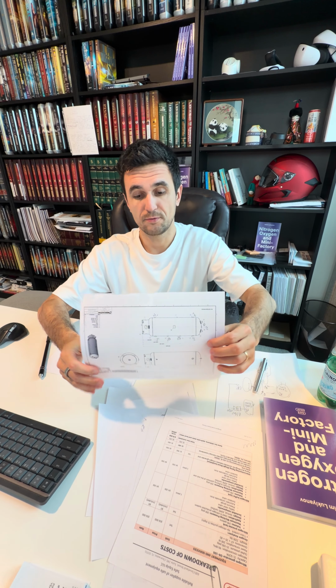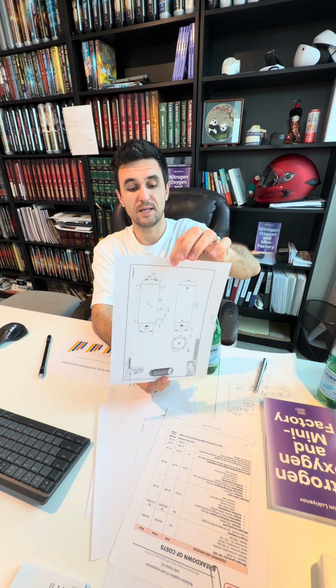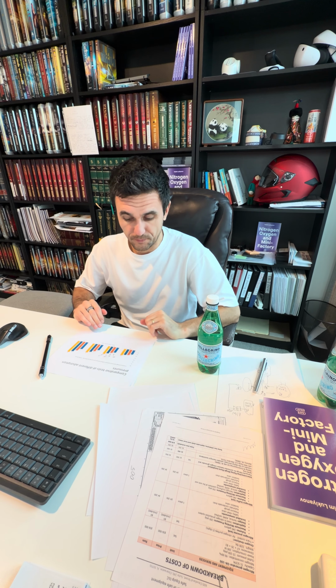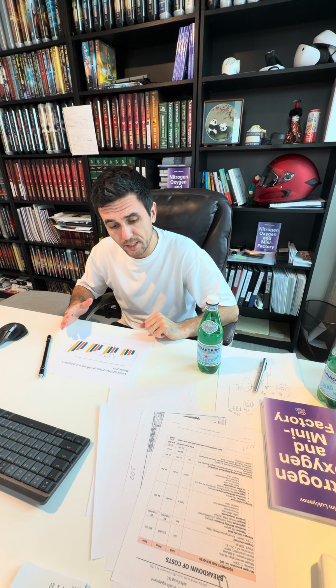And you can have the same pressure here as in a huge, for example 100,000 gallon tank, and it's going to be the same pressure, but the amount of water or gas is going to be different.